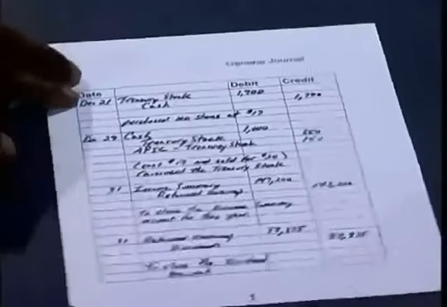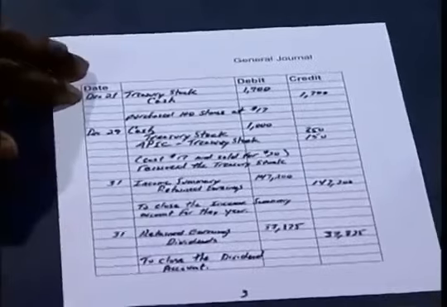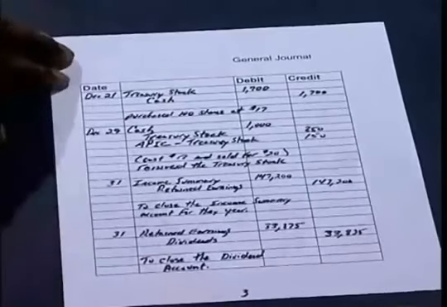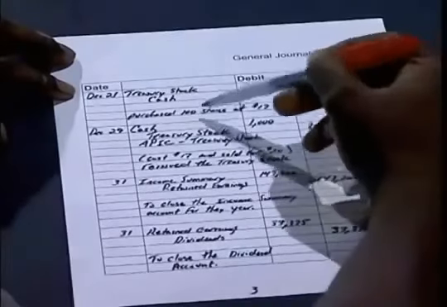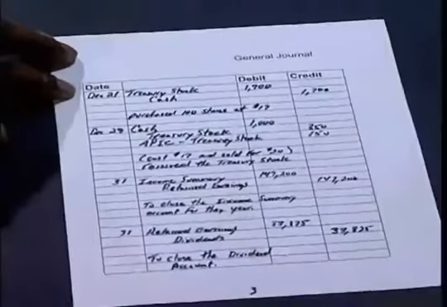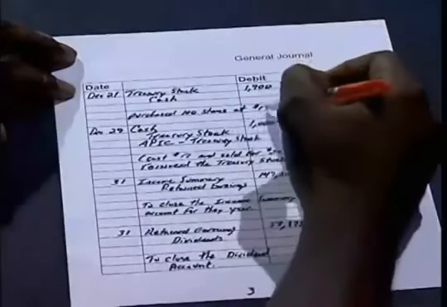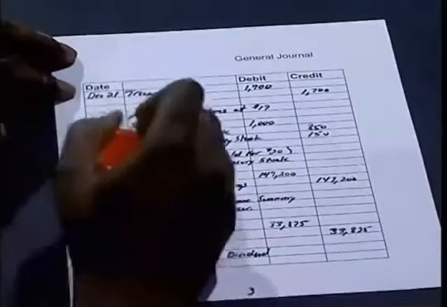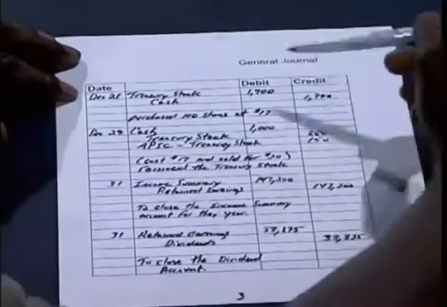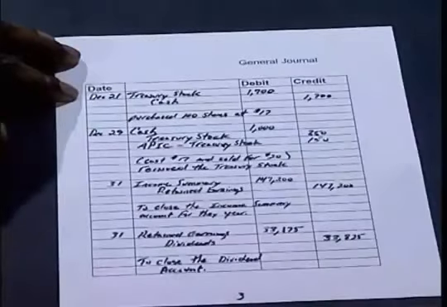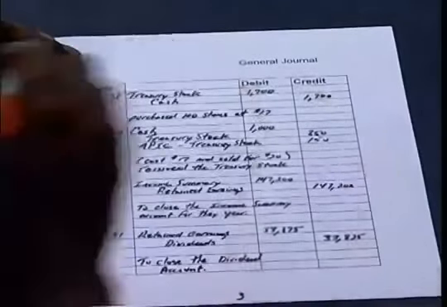Have some more journal entries here. Remember, on December 31st, the corporation decided to repurchase some shares that were outstanding. In this case, they repurchased 100 shares, and of course for $17. And that's our cost at this point. Once we repurchase the shares, it becomes treasury stock. So you have to debit treasury stock for $1,700, and of course credit cash for the repurchase.